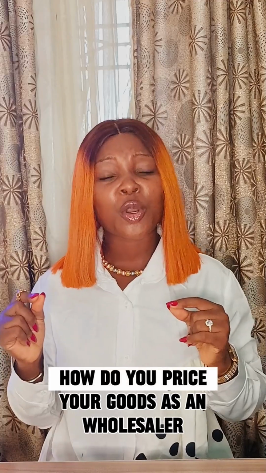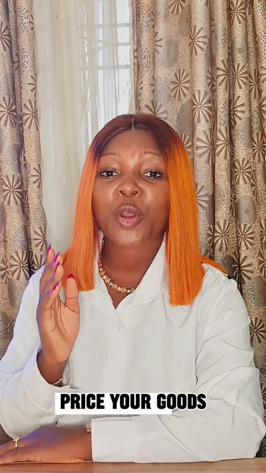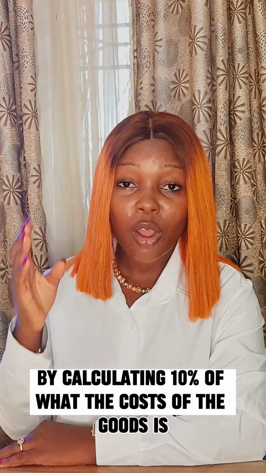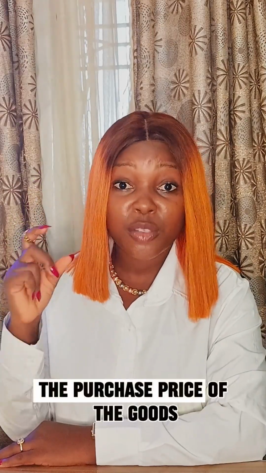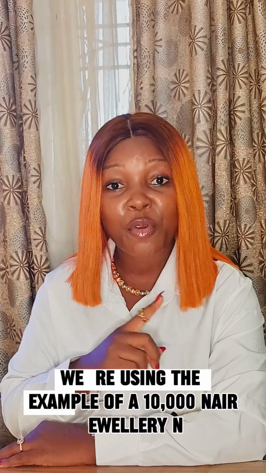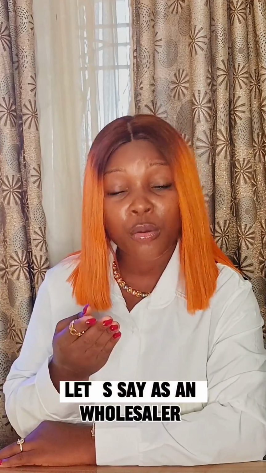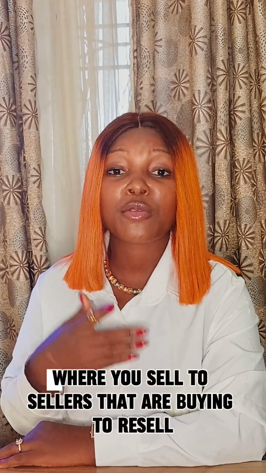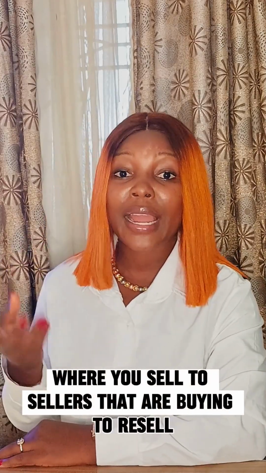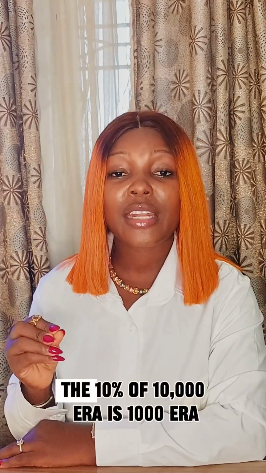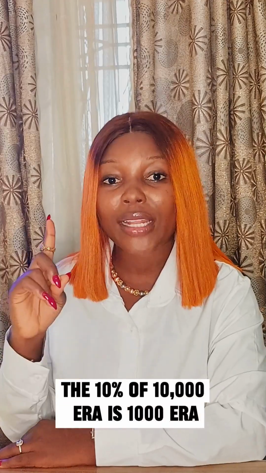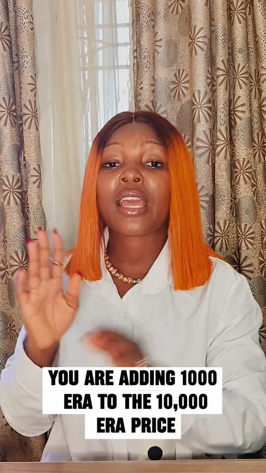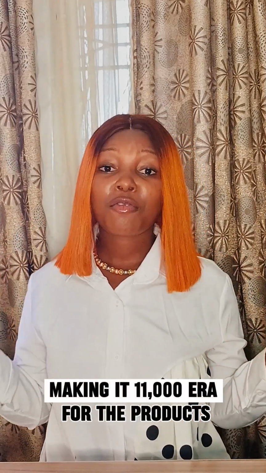So how do you price your goods as a wholesaler? Price your goods by calculating 10% of the cost of the goods, the purchase price of the goods. We were using the example of a 10,000 naira jewelry. So let's say as a wholesaler, you want to post a 10,000 naira jewelry in your wholesale group where you sell to sellers that are buying to resell. The 10% of 10,000 naira is 1,000 naira. That means you are adding 1,000 naira to the 10,000 naira price, making it 11,000 naira for the product.